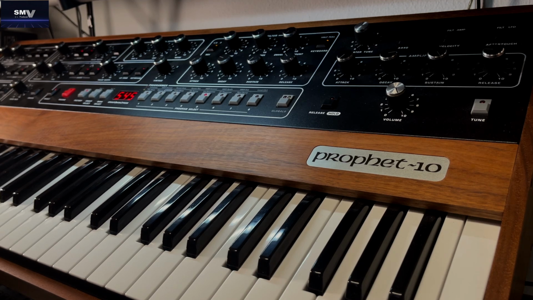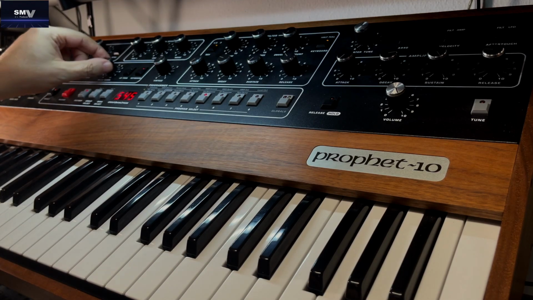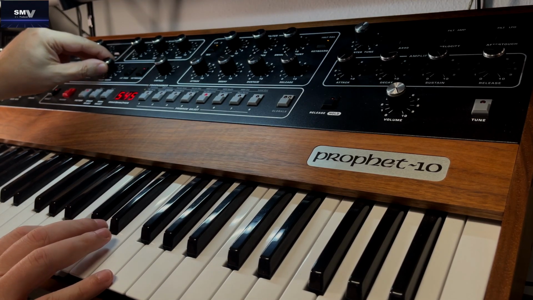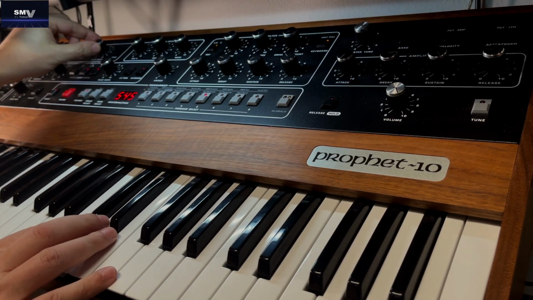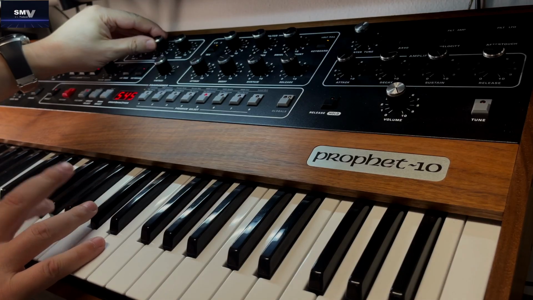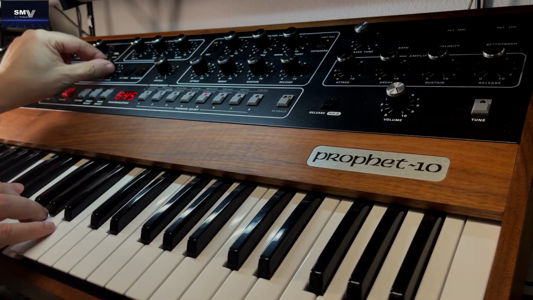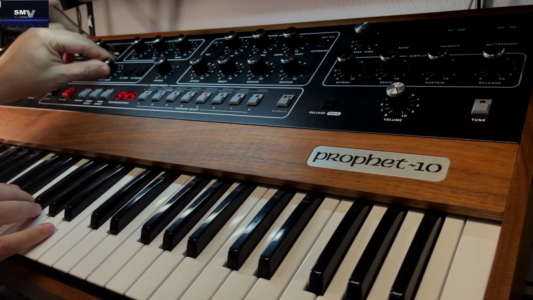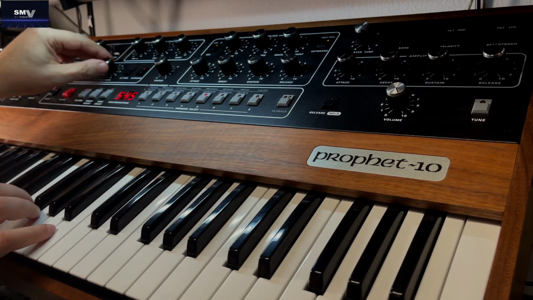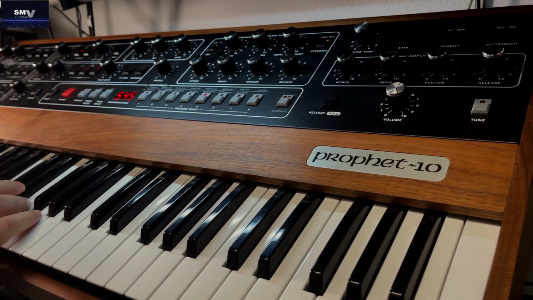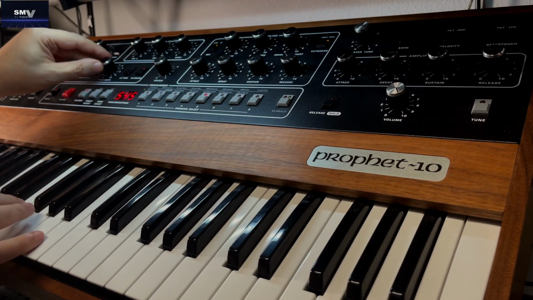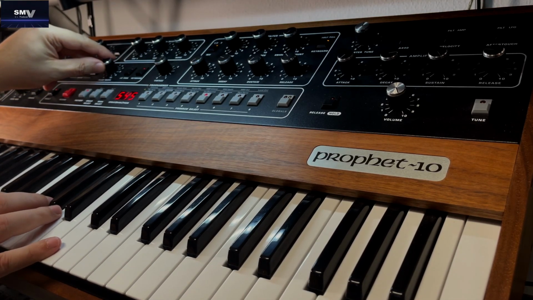Now we can do two things more about the sound. First of all, we can, not two, maybe more. You notice that I am changing a little bit the symmetry of the square wave, and the character of the sound is changing.